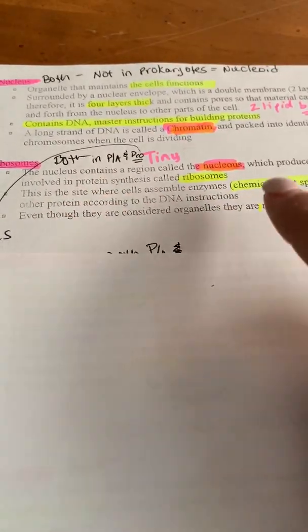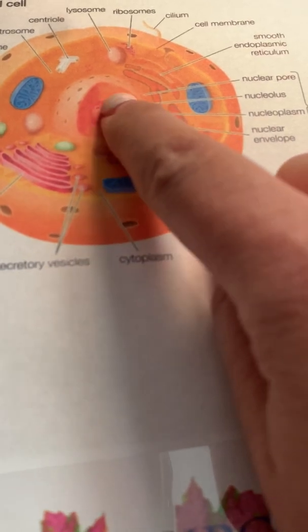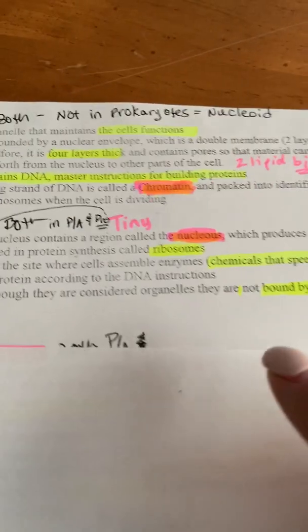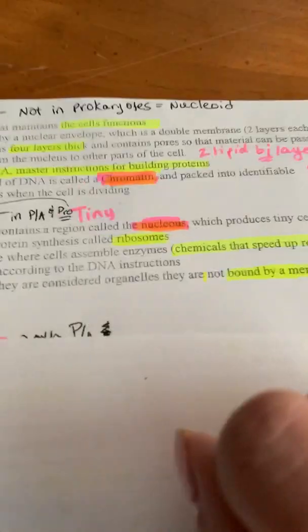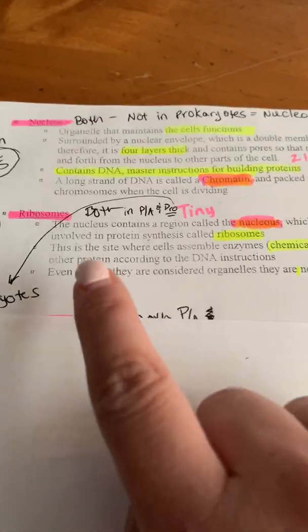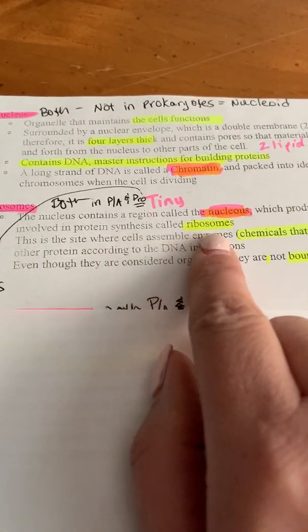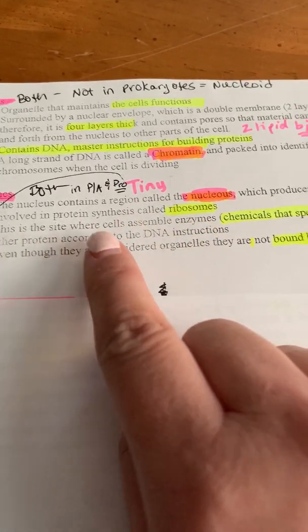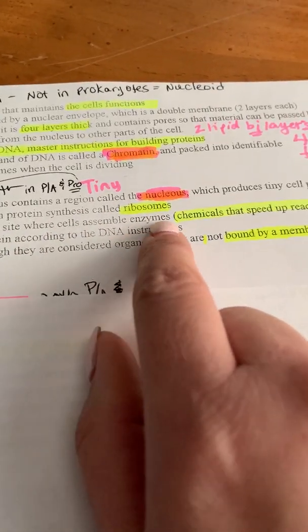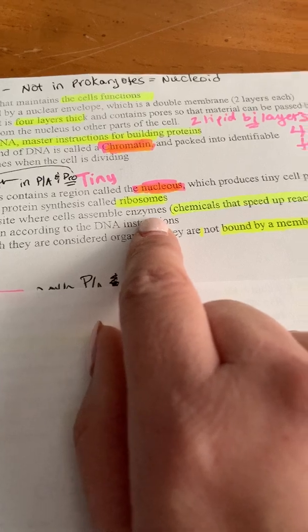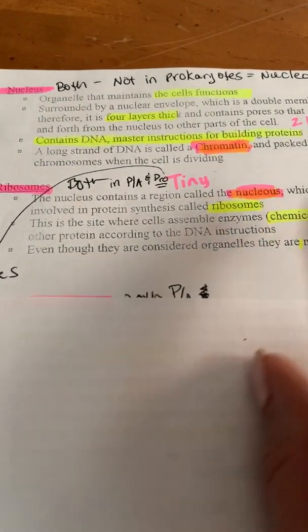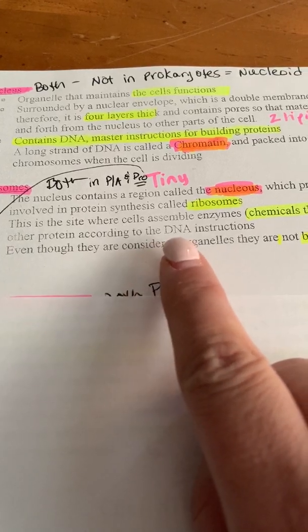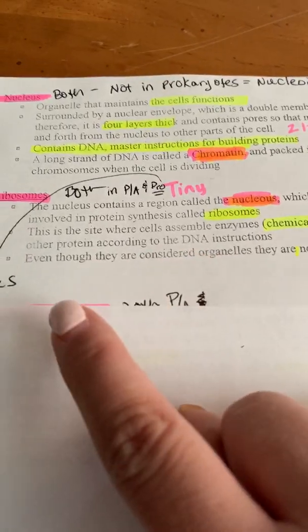And the nucleus contains a region called the nucleolus, which I just showed you over here. It's the extreme center of the nucleus. And the nucleolus, vocab word, produces these tiny parts that are involved in protein synthesis called the ribosomes. This is the site where the cell assembles enzymes. Enzymes, remember, are those proteins, those chemicals that speed up chemical reactions and other proteins according to the DNA's instructions.